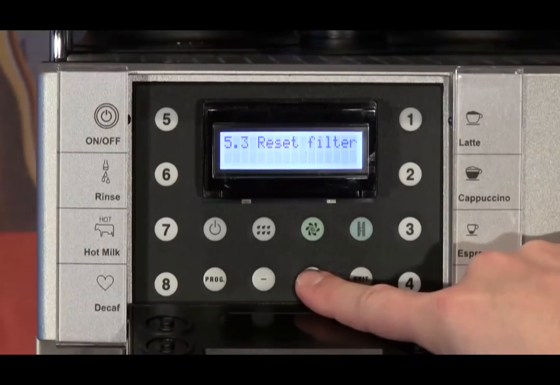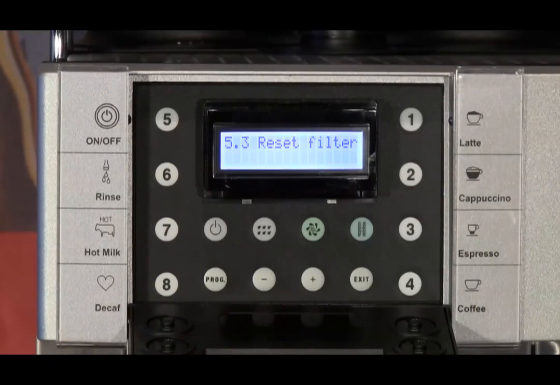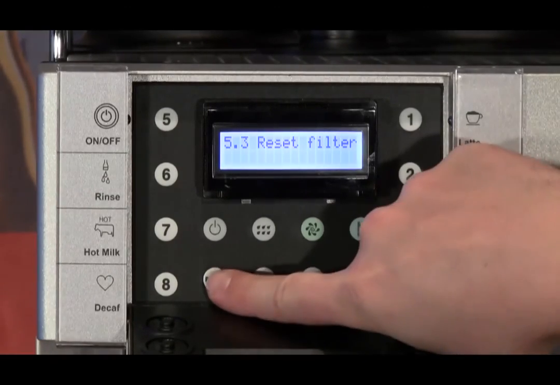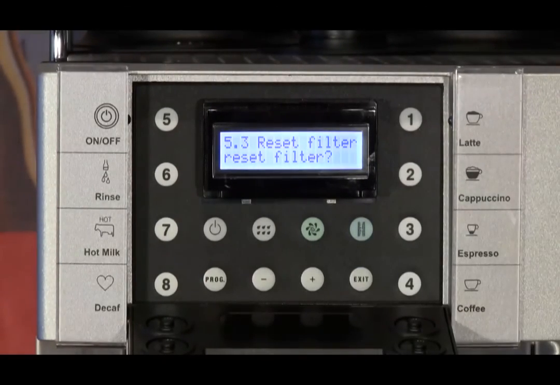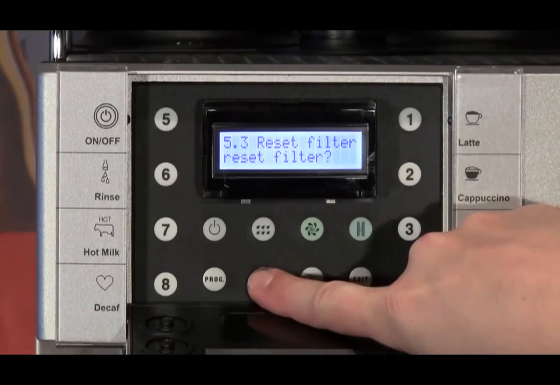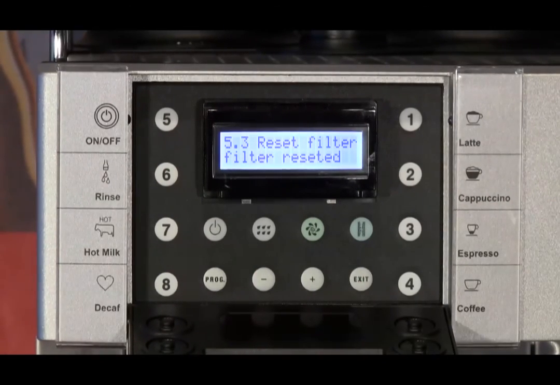The third submenu in the settings programming tree is reset filter. Once I've recharged my water softener or replaced my water filter, I'll tell the machine I've done so by entering using the prog button, confirming using the negative button. The machine then indicates filter reset.